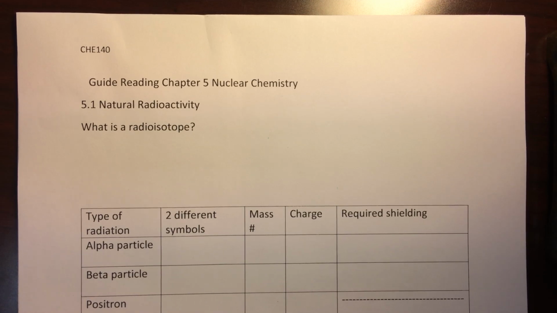Chapter 5, Nuclear Chemistry. So this is the chapter where we're going to talk about changes that happen deep in the nucleus. These are not electrons being lost and gained, which are common occurrences. This is changes deep within the nucleus of the atom and happens much more rarely, more exotic chemistry.